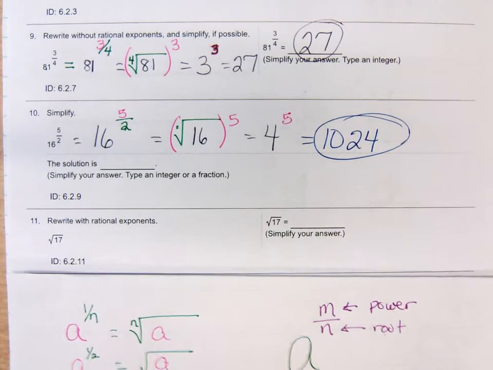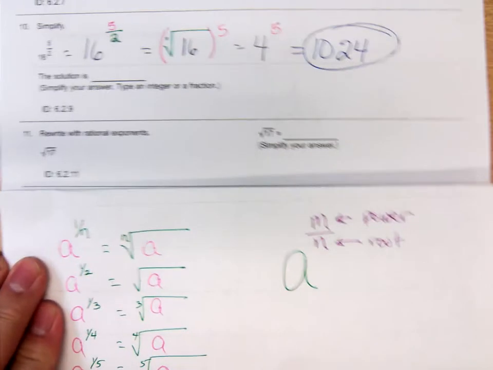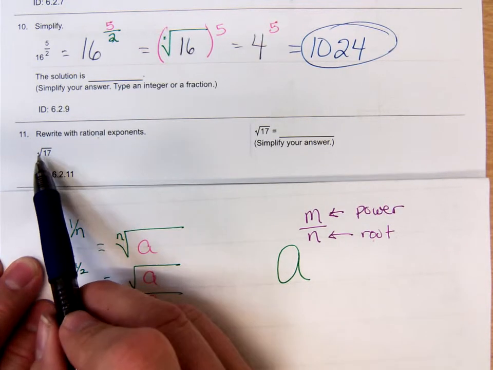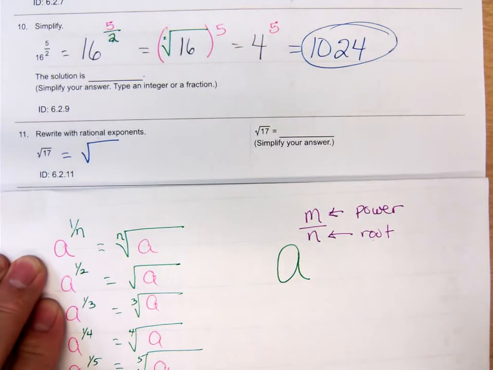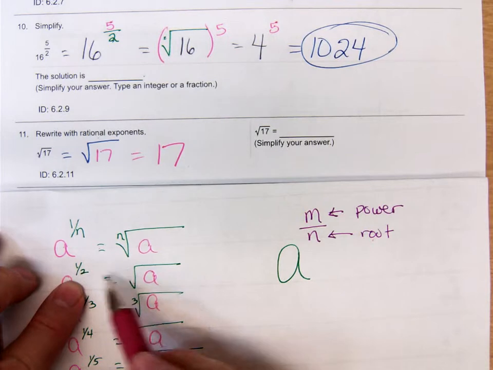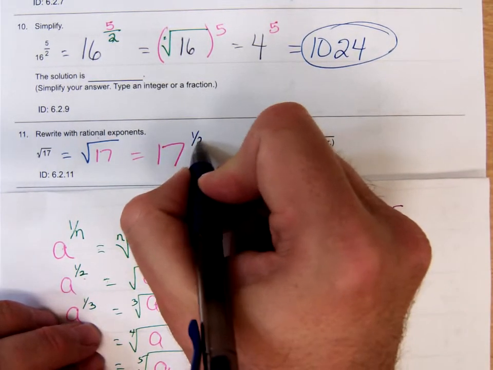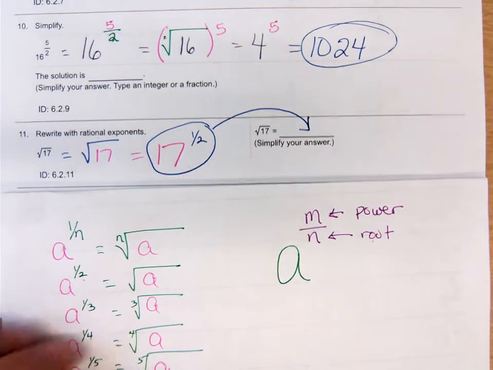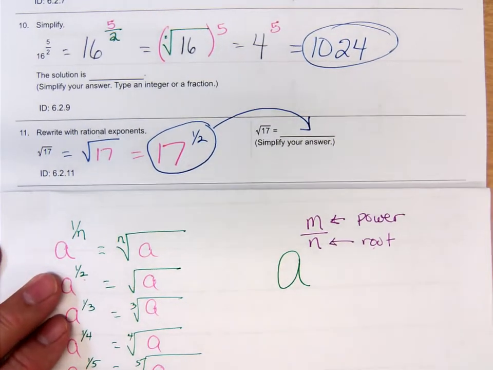Now, what about going the other way around? If you have a radical, can you write it with a rational exponent? Well, a square root is the same thing as a 1/2 exponent. So you would write 17 to the 1/2. Okay? Or you'll type 17 to the 1/2 if you're doing these problems online on MyLab.